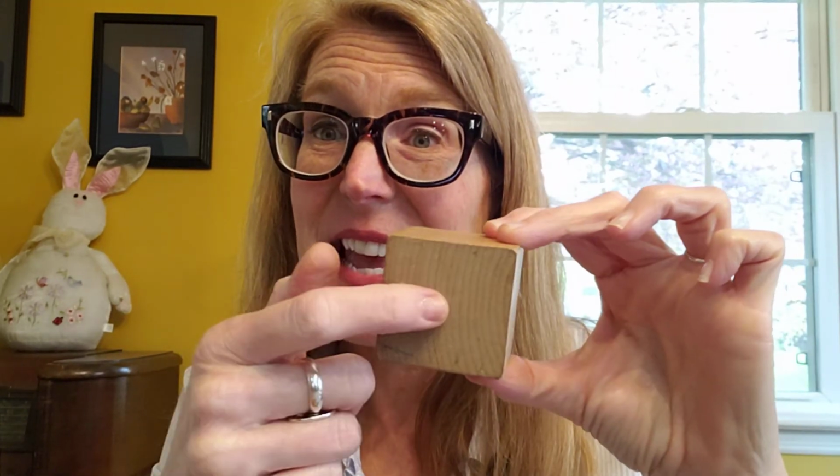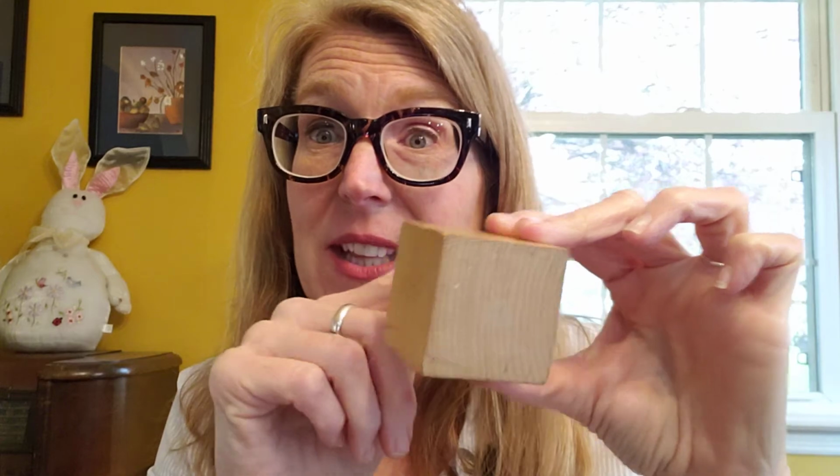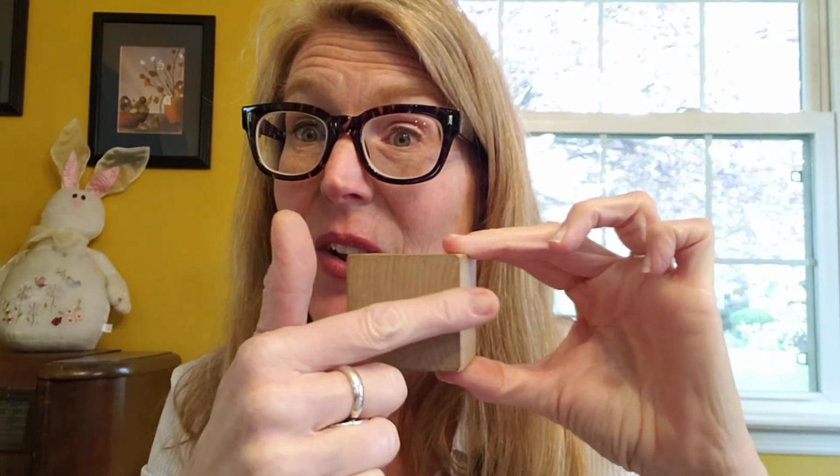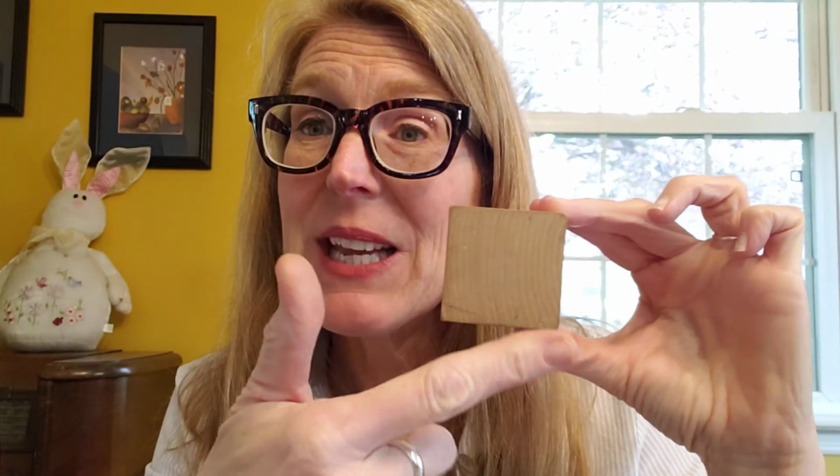It has flat sides, it has corners, and it's all equal. And if I look at the face of the cube, it is a square. And that flat side will be important and let this cube do some pretty cool things later this week. That's important, okay? All right, so great job on spheres and cubes today.